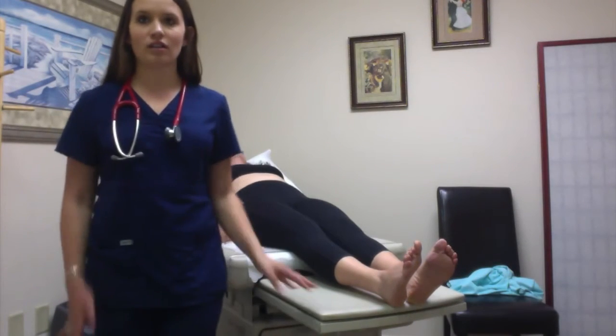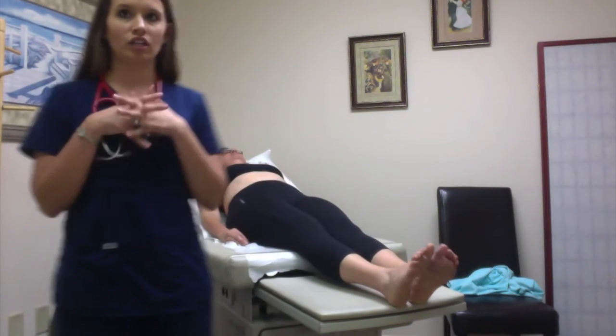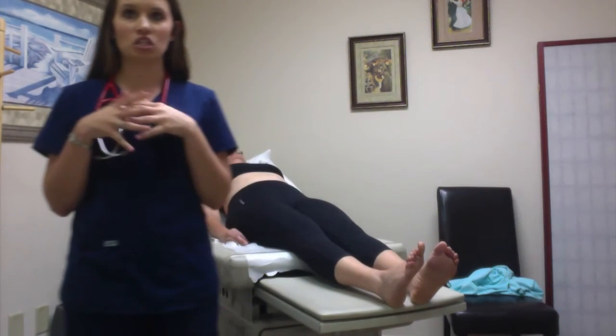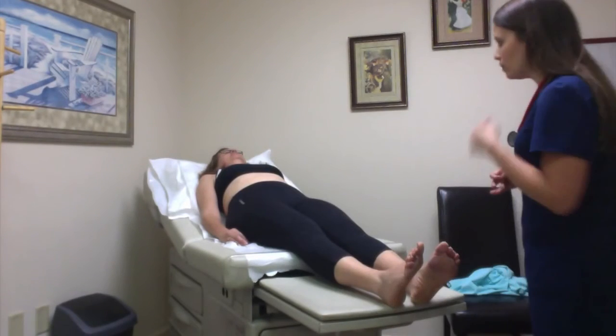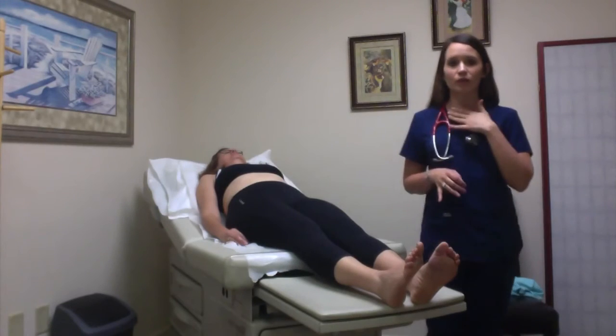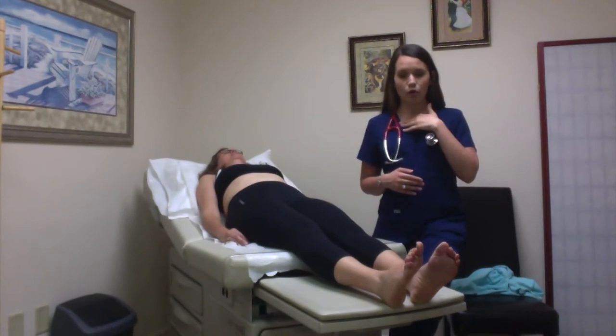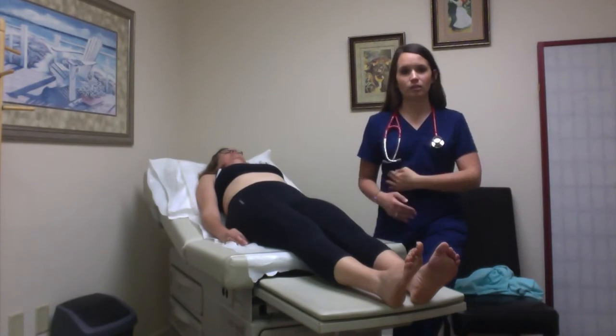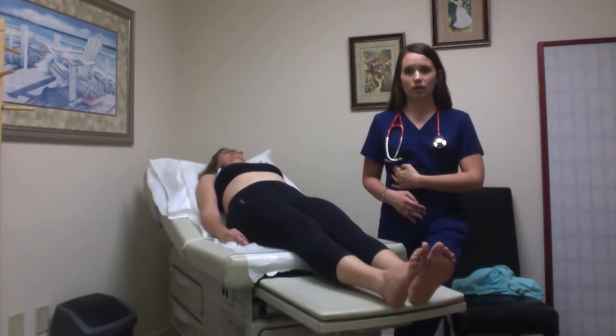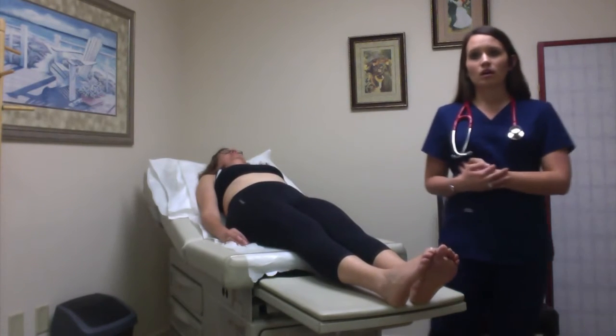Okay, so now on to the cardiac assessment. I'm going to start with my patient in a 30 to 45 degree angle position, and I'm going to stand at her right side. So I'm going to start by palpating all 5 precordial points. That's aortic, pulmonic, Erb's point, tricuspid, and then the mitral valve.